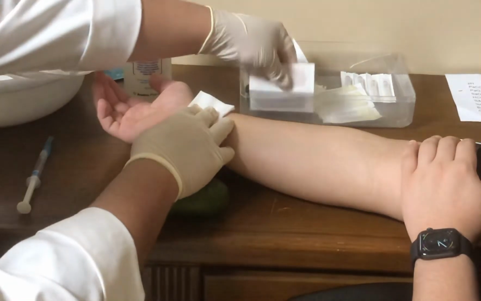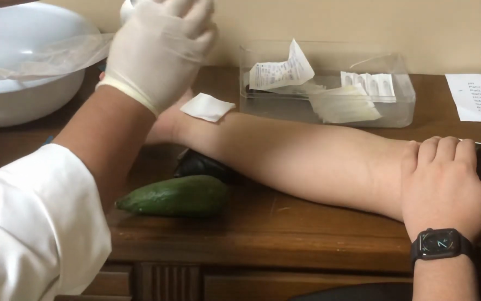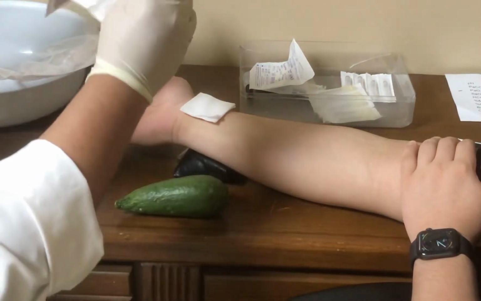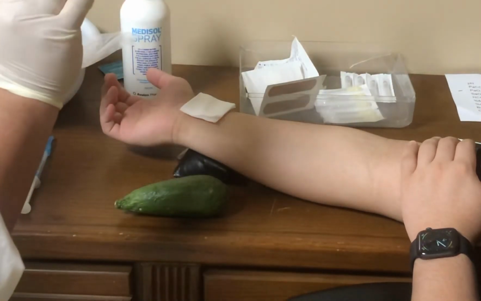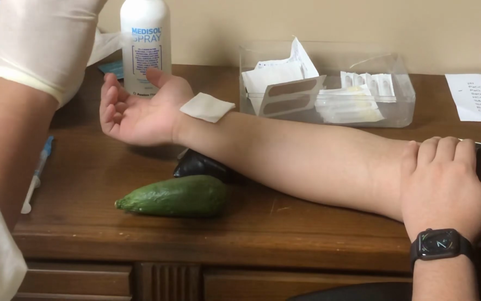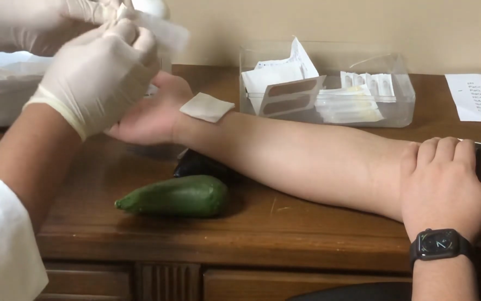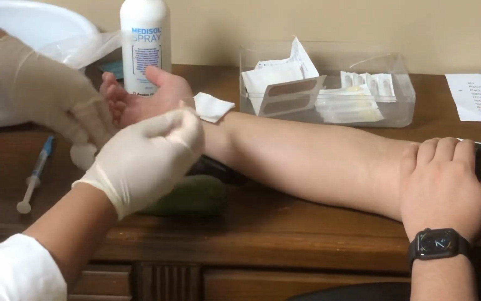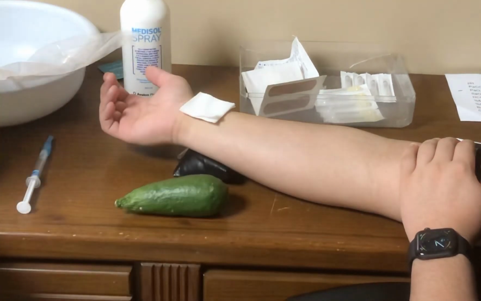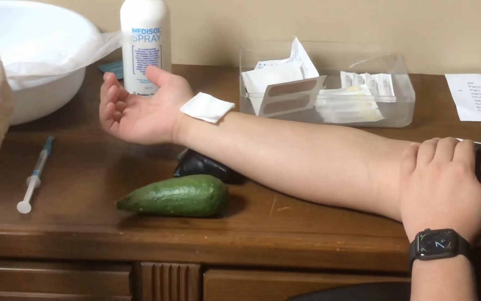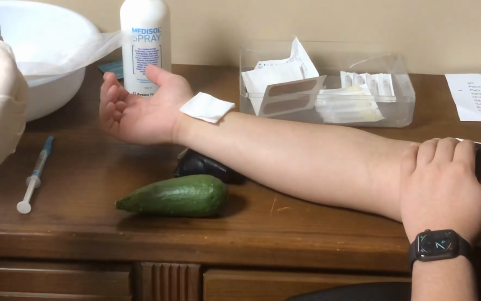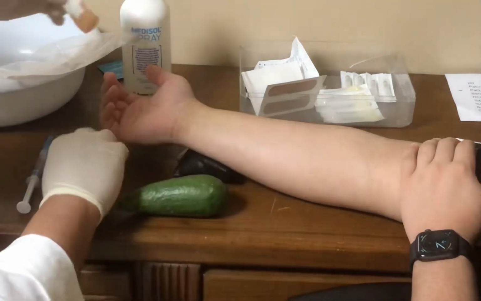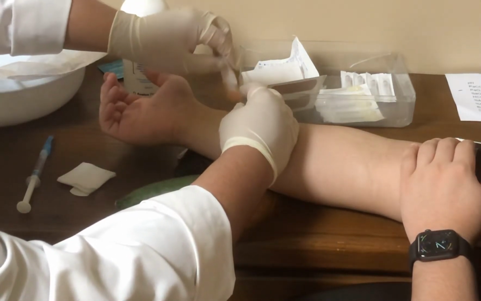After this has been successfully done and the bleeding has stopped, make sure to put a Band-Aid on the site in order to avoid any further infection to the wound. At the same time, make sure to dispose of your items in the proper disposal area in order to avoid any spread of contamination.